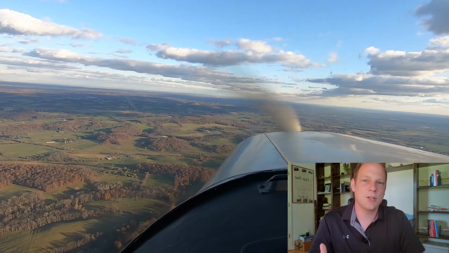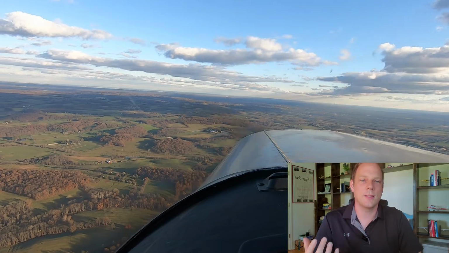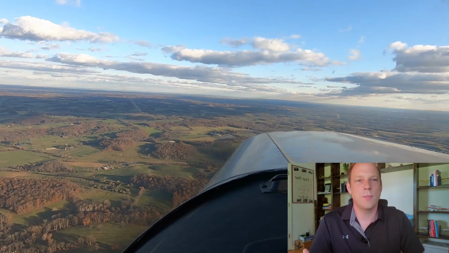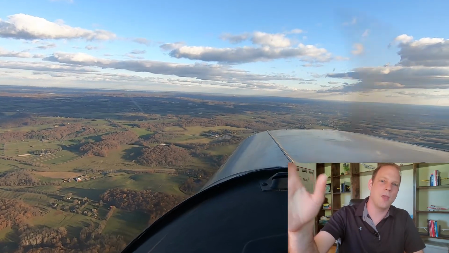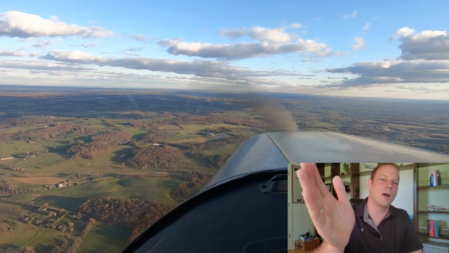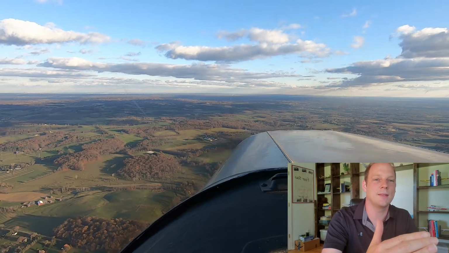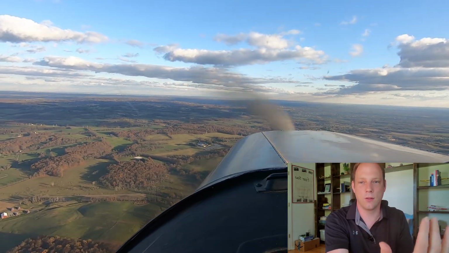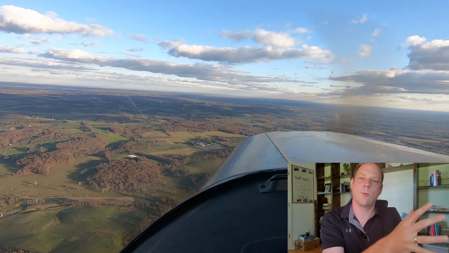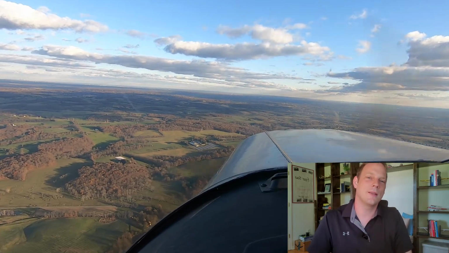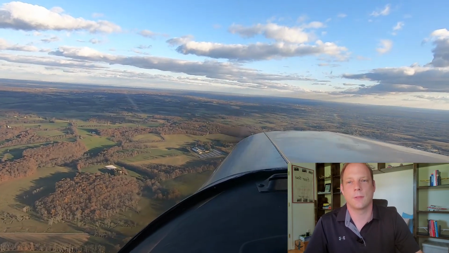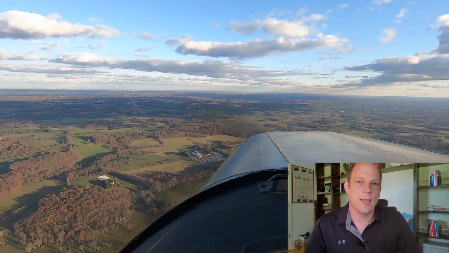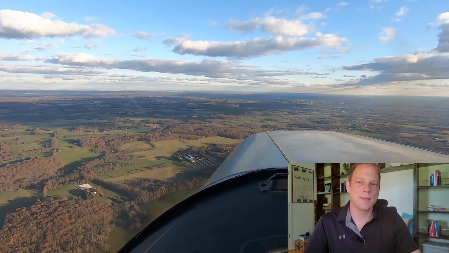So in addition to just scanning left and right, you want to work in distance as well. So you can begin your scan at some point in the far left, for example, and work your way across to the right at that distance, and then bring your focus a little closer, and then work your way back again to the left. And this allows you to effectively scan for all depths and angles in front of your aircraft.